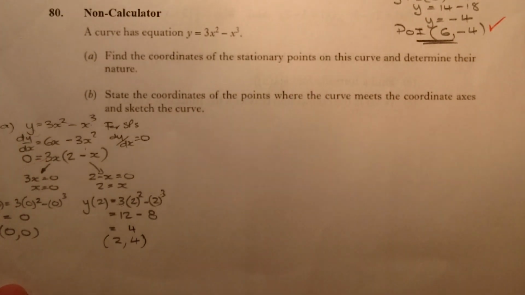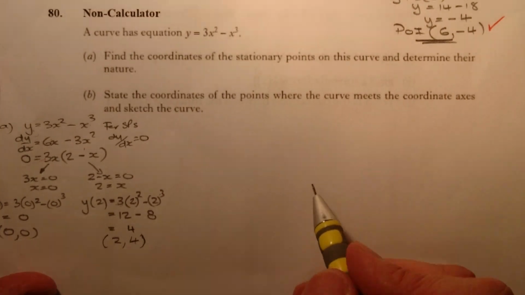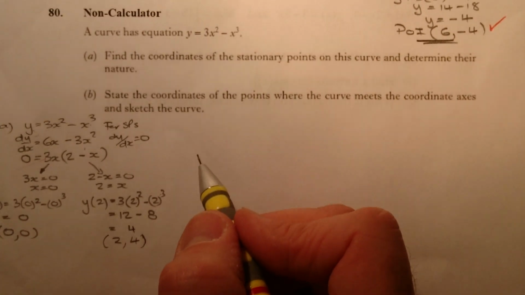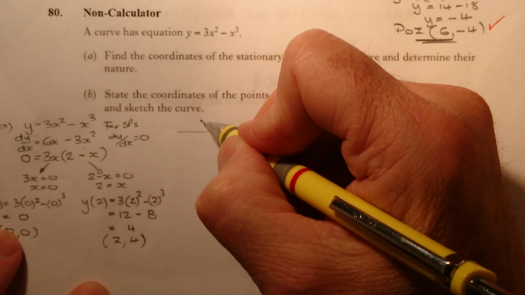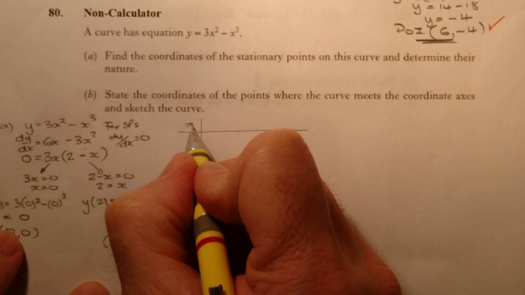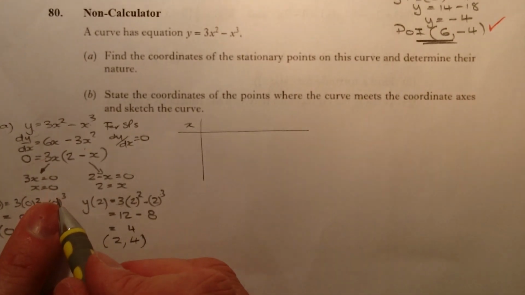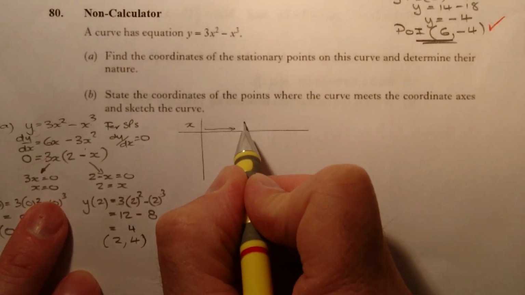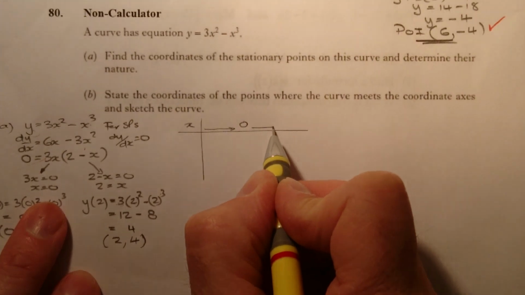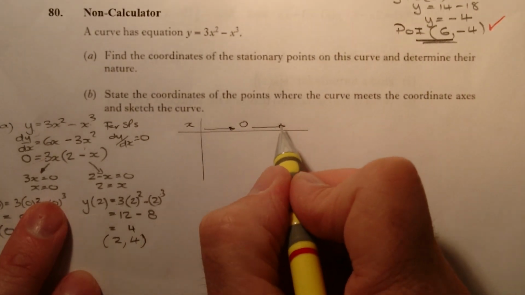Right, I then have to do my nature table to find out the nature of the stationary points. First thing that I'm going to do is make up a wee table. I'll just draw it freehand. There we go, x values coming in here. I know that I'm starting off with 0 as my first x value. So I need to know what the curve's like when it's coming along to 0, and what it's like when it leaves 0. By that I mean what's the gradient like, what shape is it.